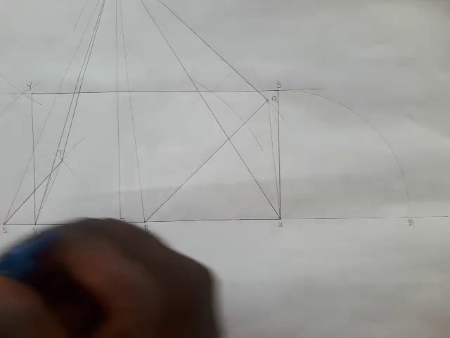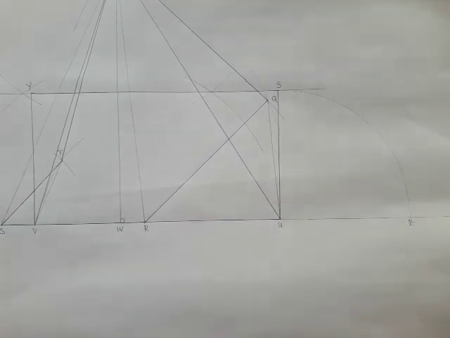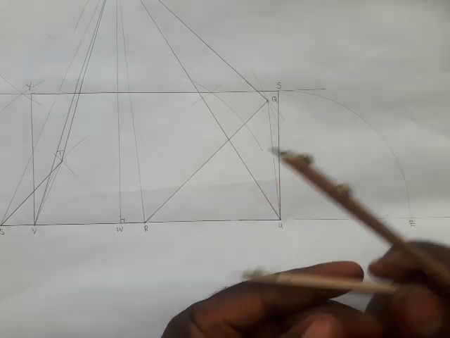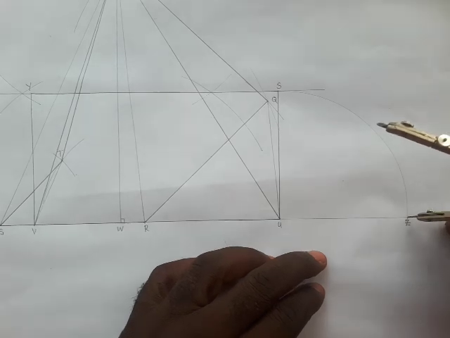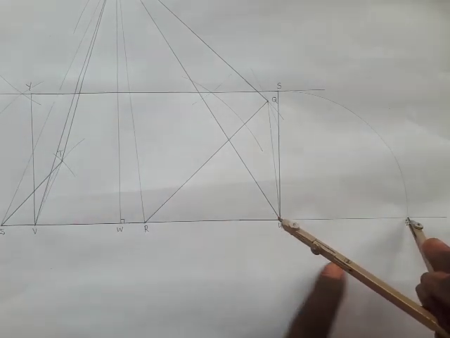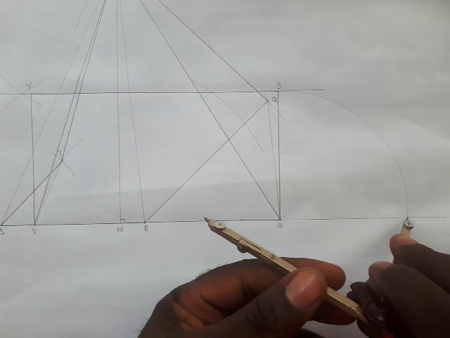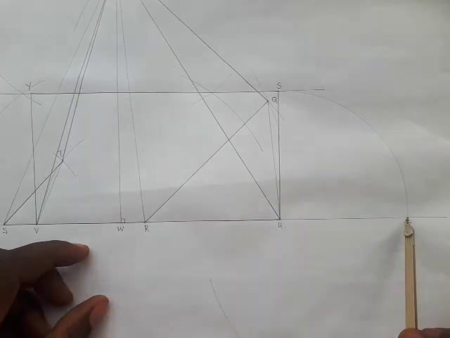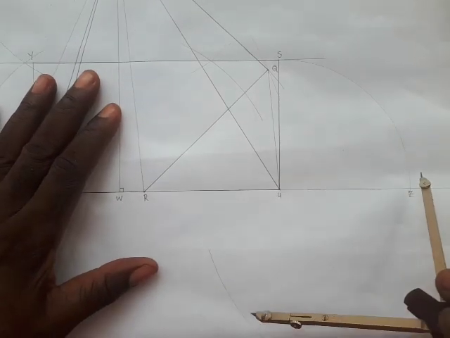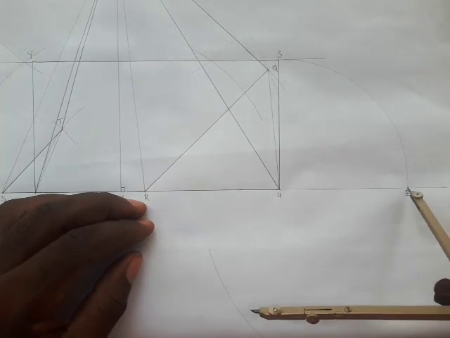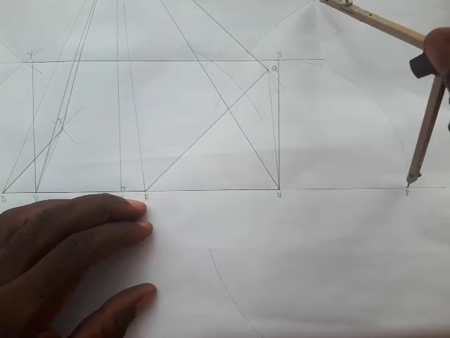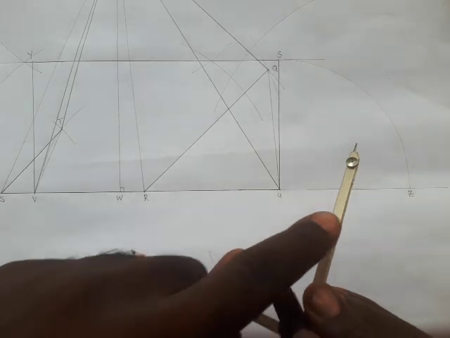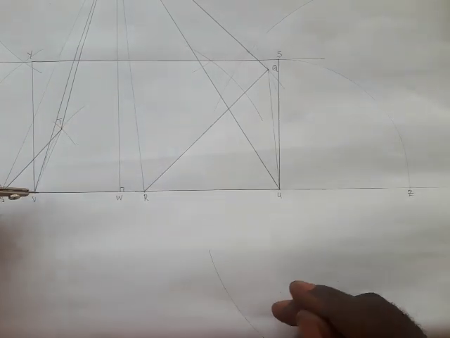Needle on Z. Okay, so I got a longer pair of compass now. Needle on Z, stretch more than half of VZ. Draw an arc on the bottom. Move that up. So let me do that again. You draw an arc on the bottom, draw an arc on the top. Should be long enough.